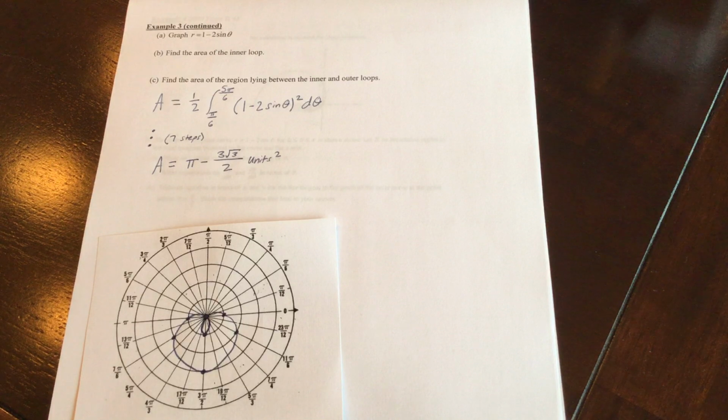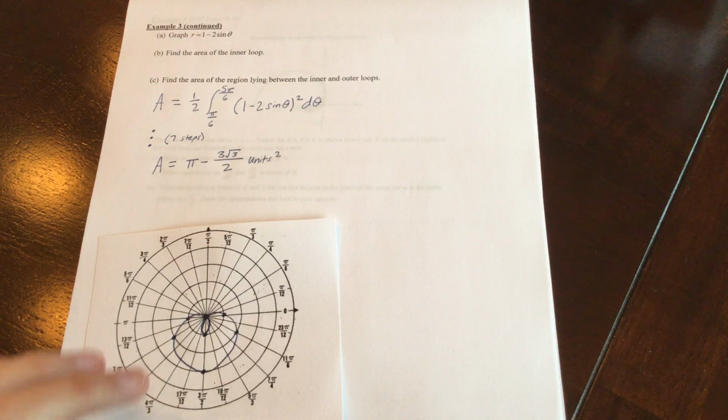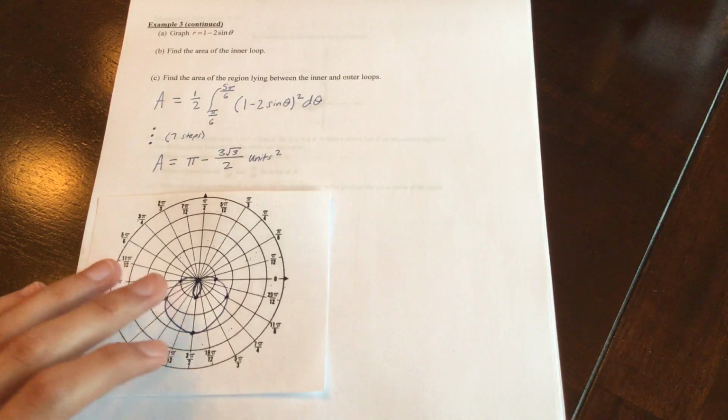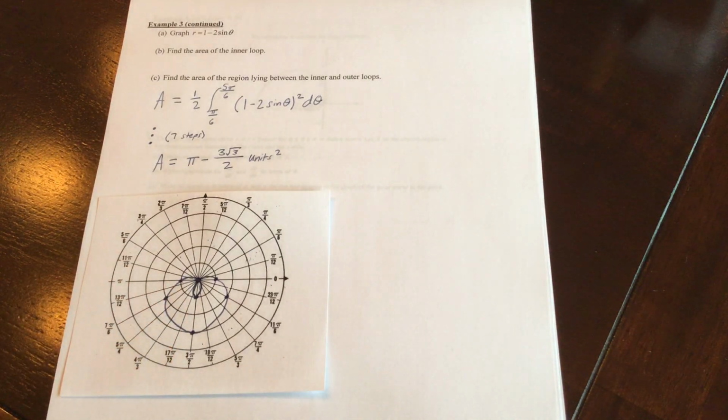All right. Moving on to part C. Part C, I do recommend that after reading the directions, you pause the video and think it out on your own. But part C asks you to find the area of the region lying between the inner and outer loops, and I totally forgot to reprint this. The directions are not going to be to find it. Instead, let's say for part C, we're just asking you to do an integral setup, but not actually evaluate the integral.